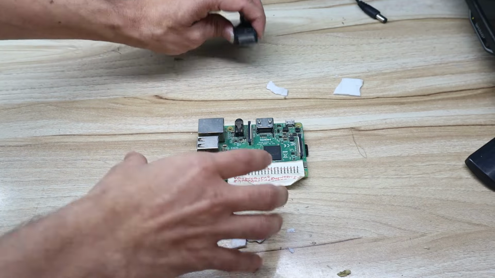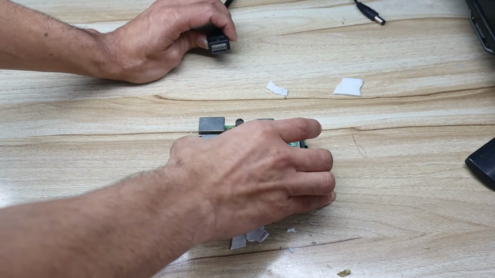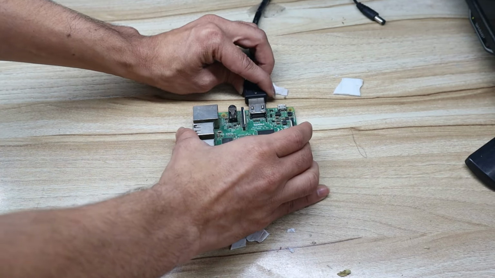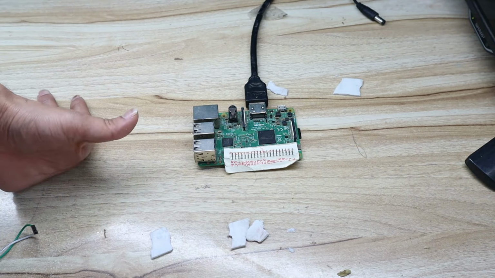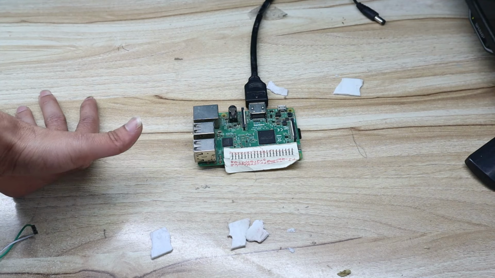Then connect your HDMI cable to the Raspberry Pi first. Here this is the HDMI cable coming from your TV monitor.